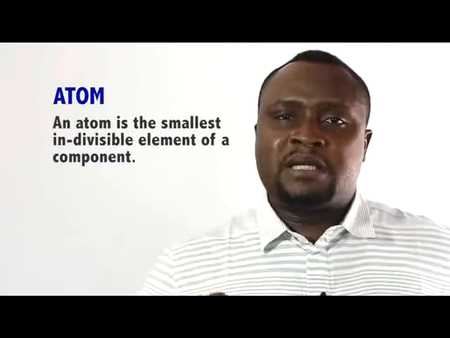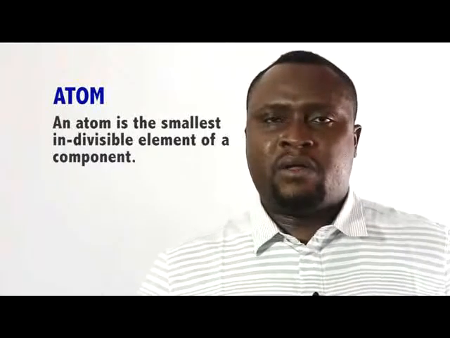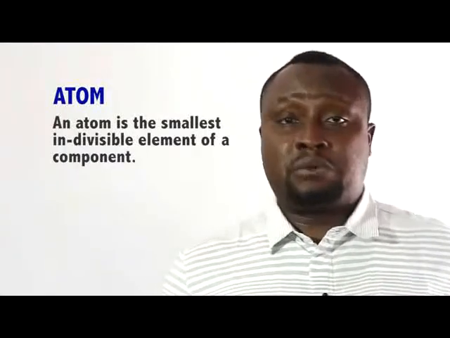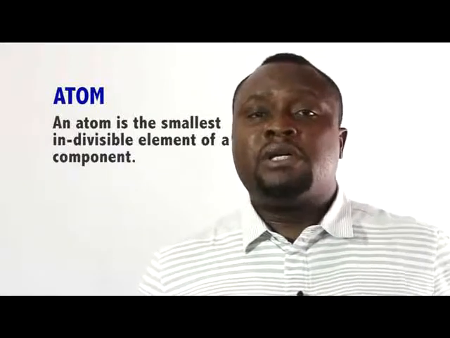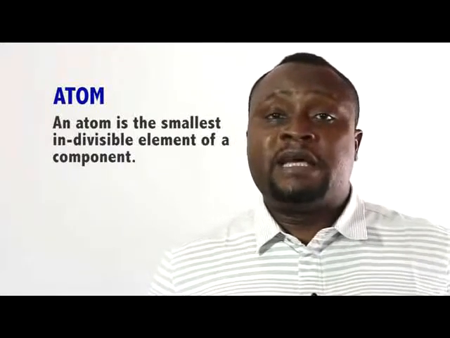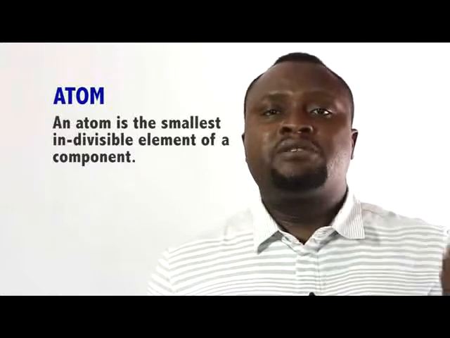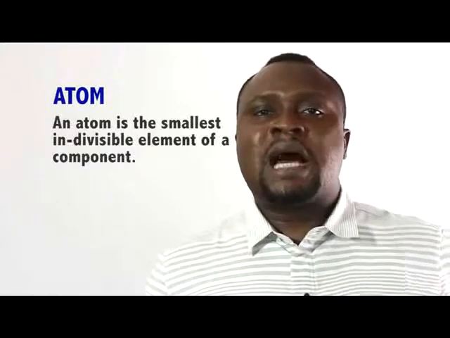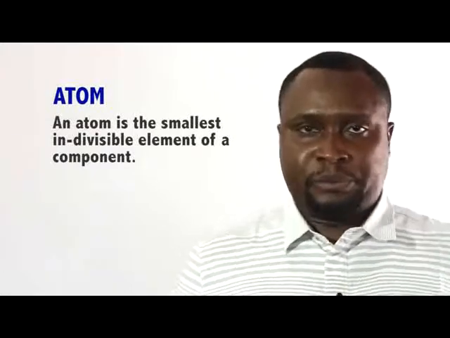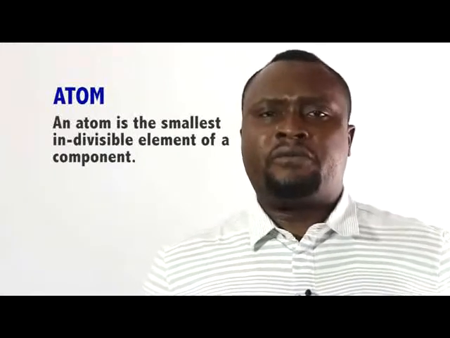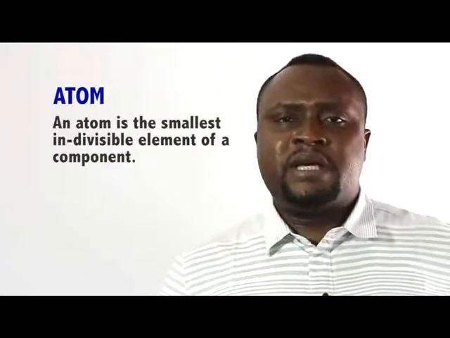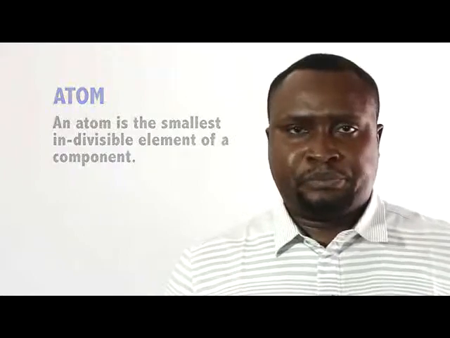Now, the smallest indivisible part of this matter is known as the atom. And anybody who wants to understand electricity properly needs to understand what an atom is made up of. Now, an atom is made up of three basic particles.